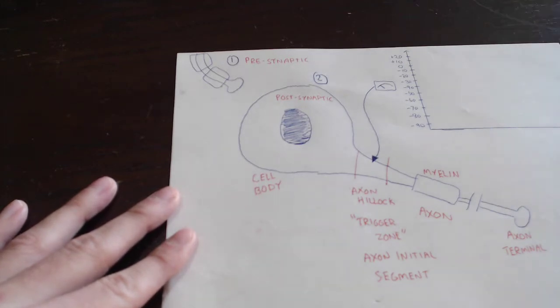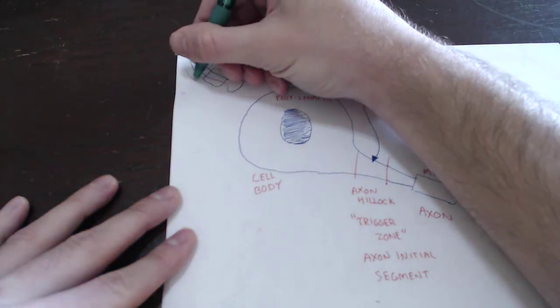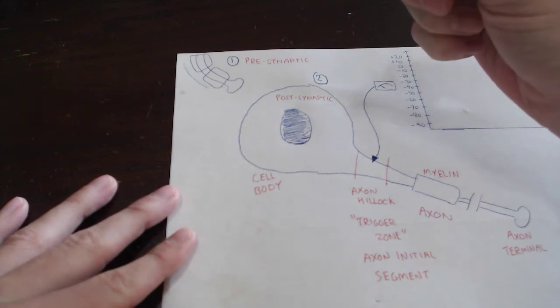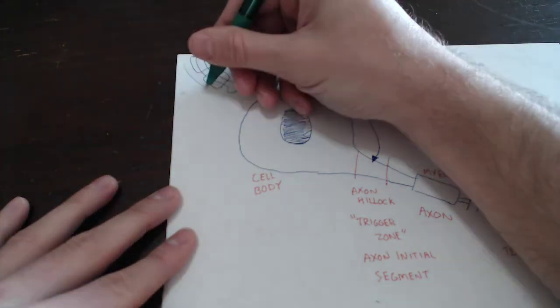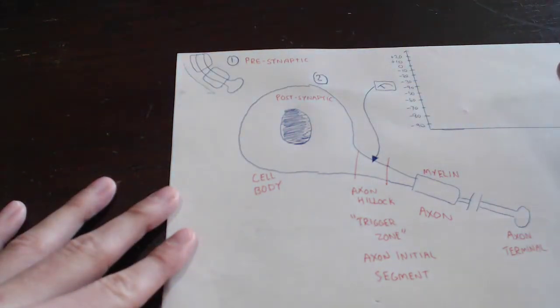Another little something that you will remember is that when an action potential is traveling down the length of an axon, we'll say down the axon of neuron number 1 here, when an action potential reaches the end of the axon terminal, we cannot propagate the electrical signal any further.